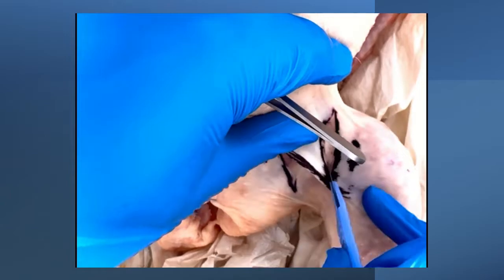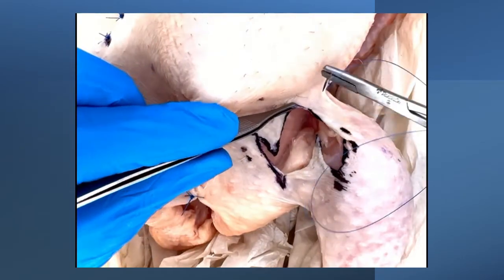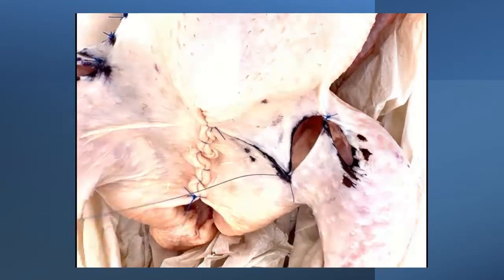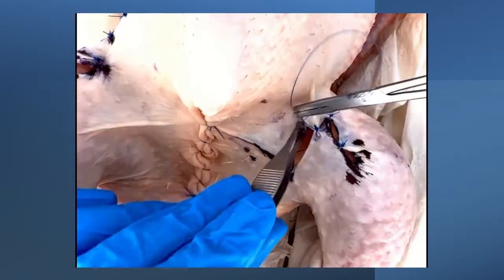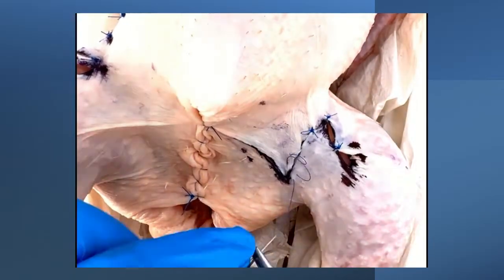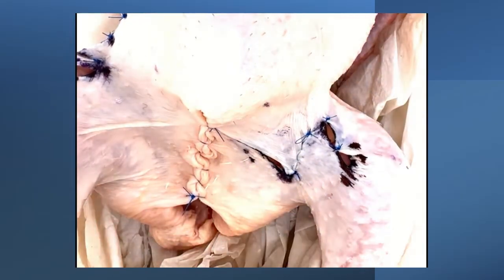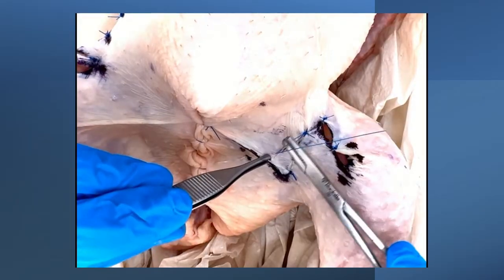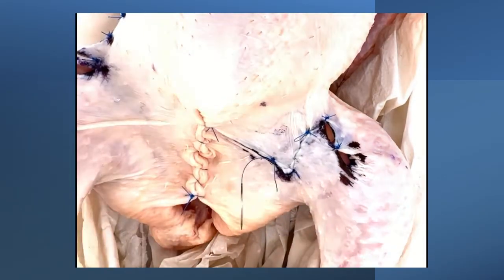And as before, we transpose the flaps across and stitch them in. And we can see quite clearly here the scar has been reorientated perpendicular to what it was before, and you don't have tissue now tenting across that groin crease anymore.